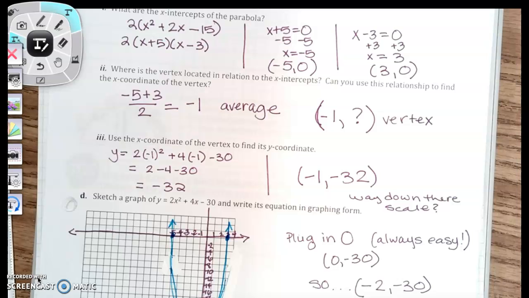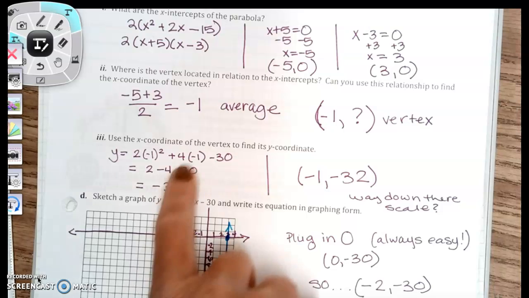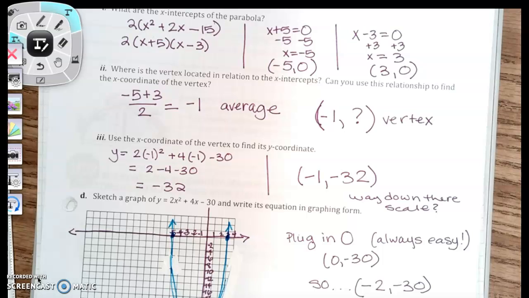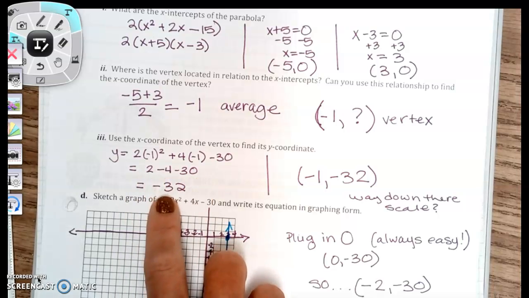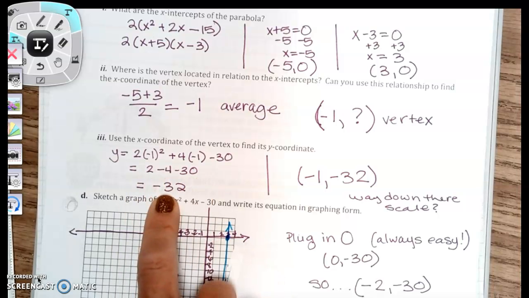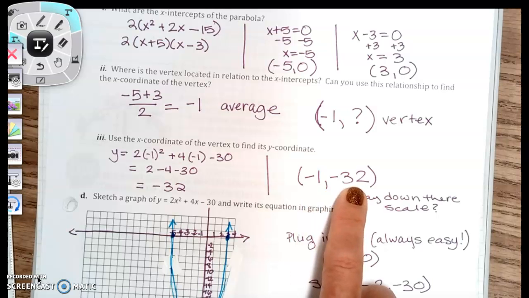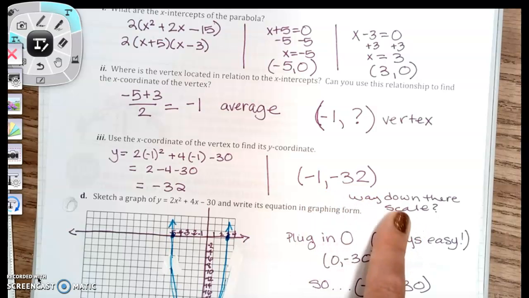And then you want to multiply before you add or subtract. So just watch your order of operations on these. Plug in the -1 here and plug in the -1 here, and then simplify and follow the order of operations correctly. You'll get 2 minus 4 minus 30, which is -32. Which means you're going to have a vertex at (-1, -32).